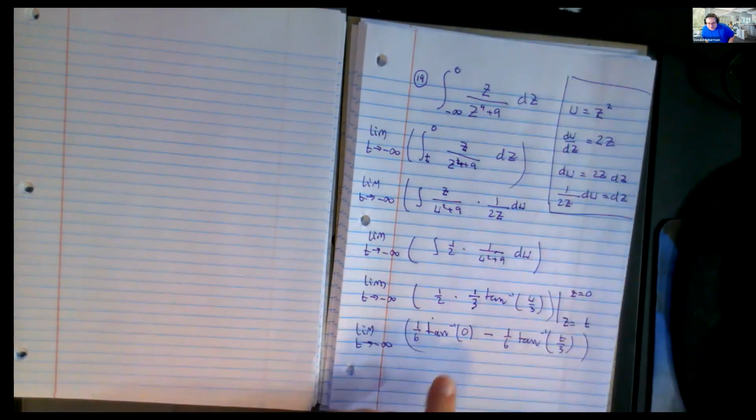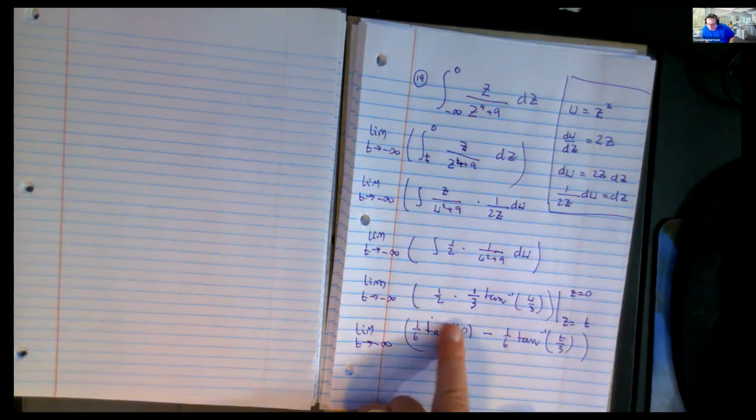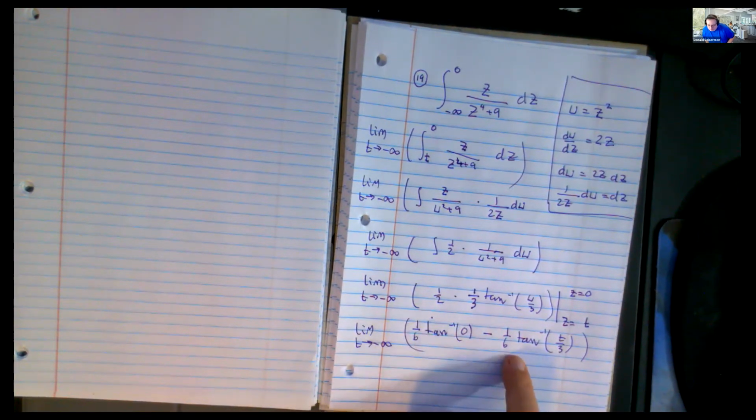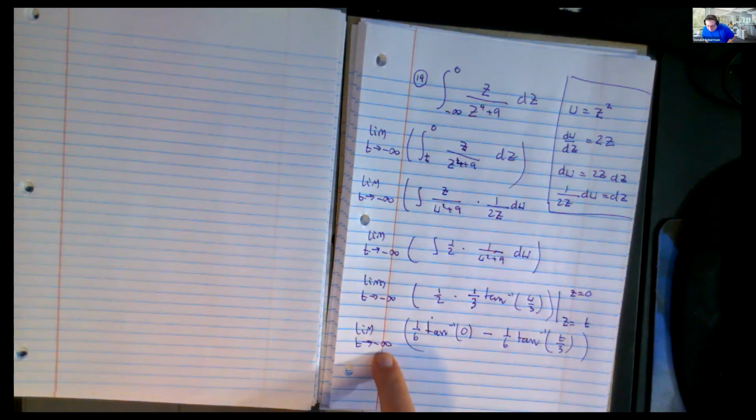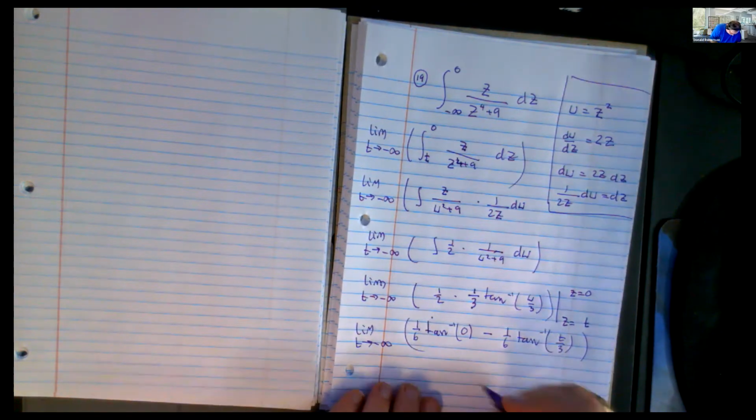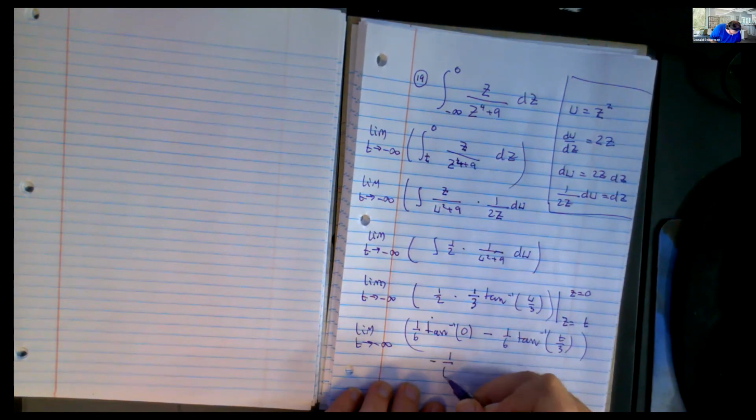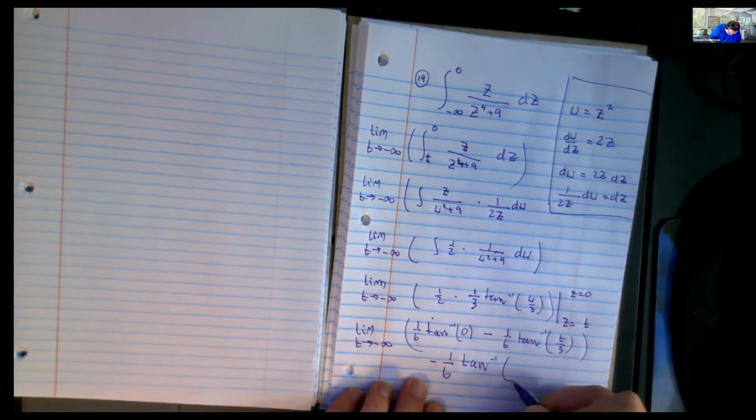Would you agree the inverse tan of 0 is 0? So we can forget about that. If you put negative infinity, brute force, into this, you are looking at negative 1/6 the inverse tan of negative infinity over 3.